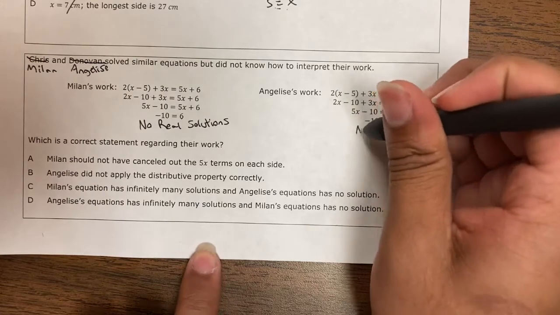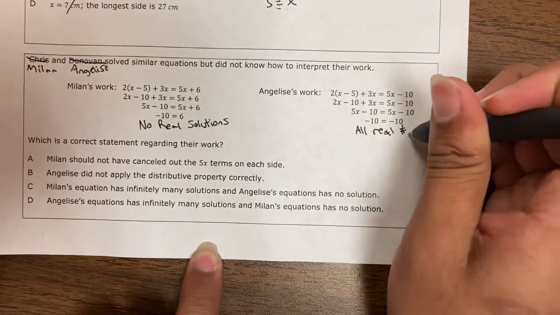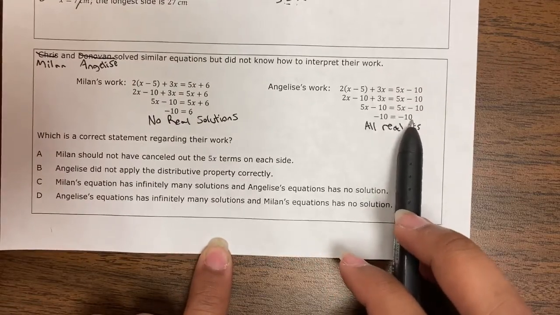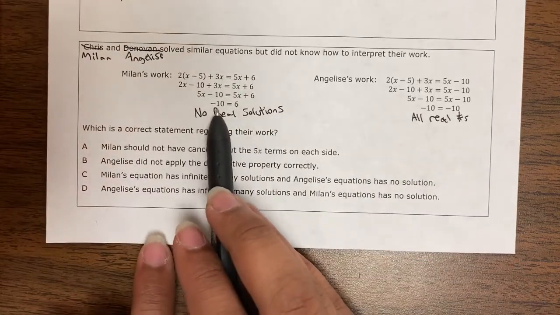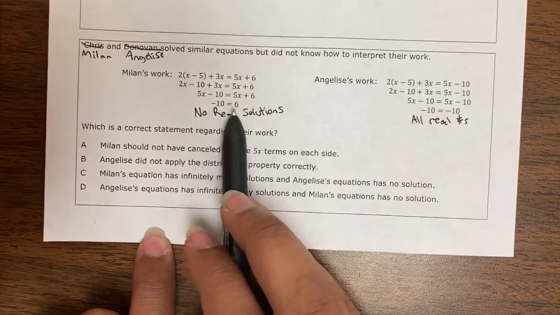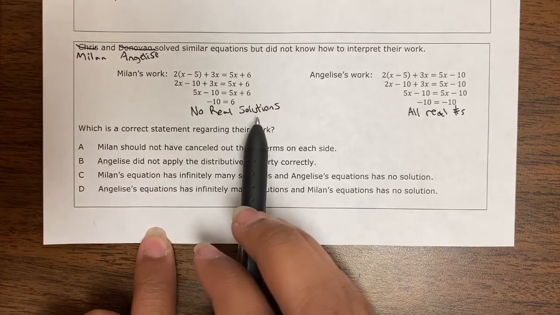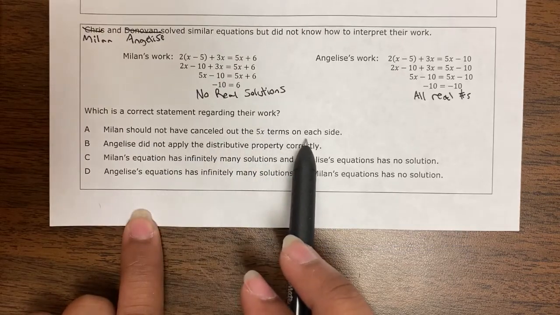So for this case, all real numbers. So if you ever get a problem where you're left with a number equals itself, that means all real numbers will be solutions. If you ever end up with two numbers that don't actually equal, then that means there's no real solutions.